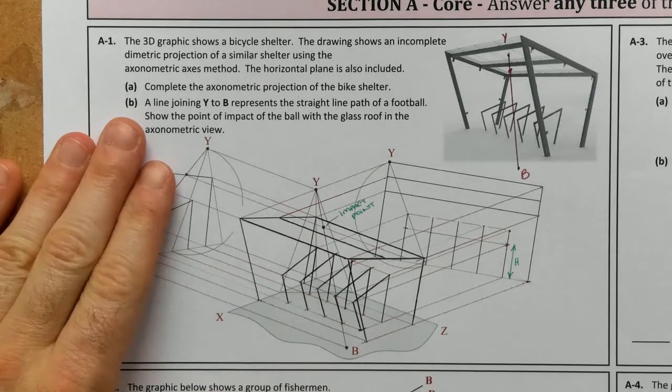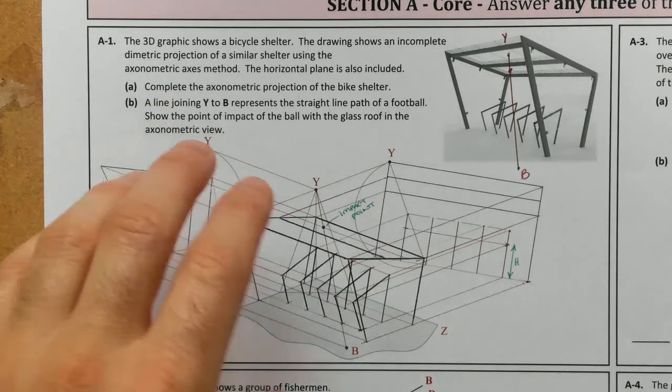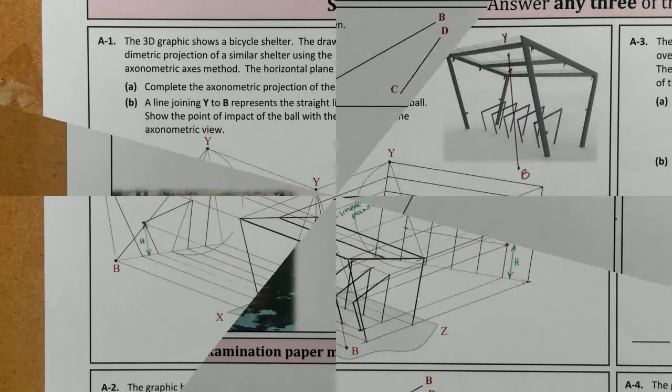It wasn't actually too tricky, it's just understanding what they're asking you, trying to bring in a real world example, if a ball was to hit the roof, and they gave you the path of the ball. So don't get too confused and don't think about it too much, just try and solve the problem as it is. So what we're going to do now, guys, is move on to A2 at the bottom of the page.